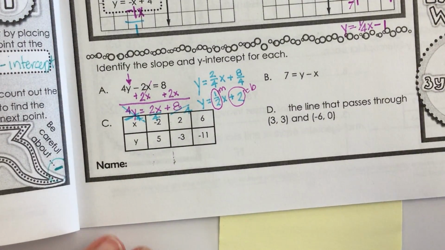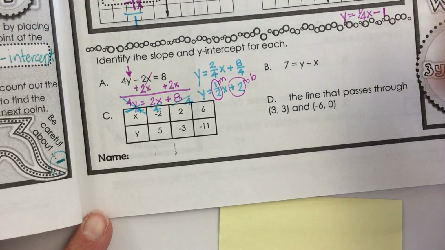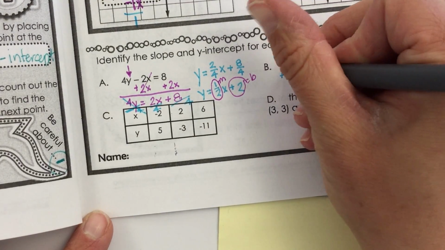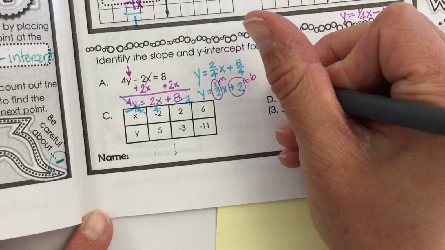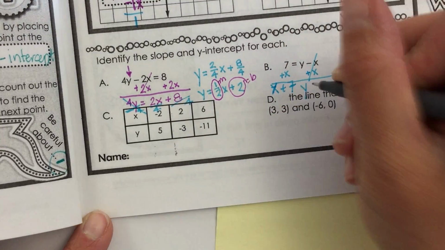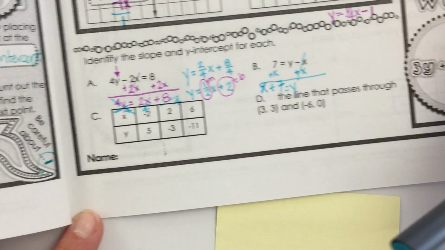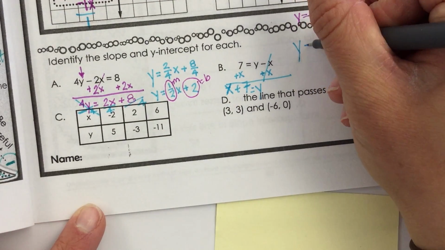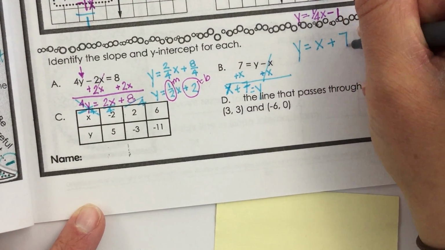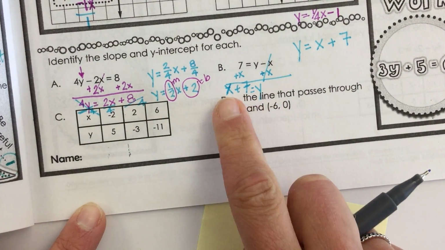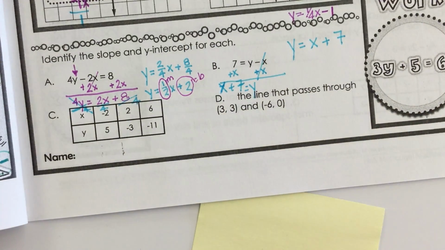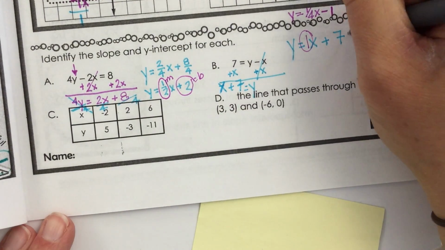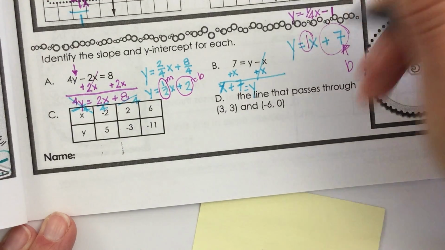Okay, letter B, if I were to try to get y by itself, I would add the x to both sides because I want y alone. And then this would give me x plus 7 equals y. And then the best trick there is just to flip it. You can flip the entire equation as long as you don't change anything. So the x and the 7 were still positive, the y was still positive. I just flopped them on either side of the equation. So in this particular case, your slope would be 1, and your y-intercept would be 7.